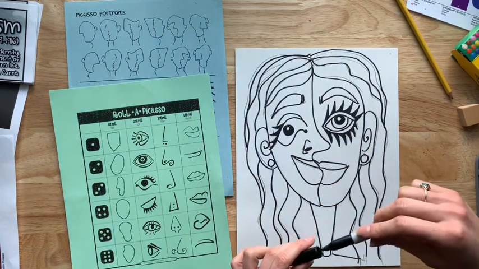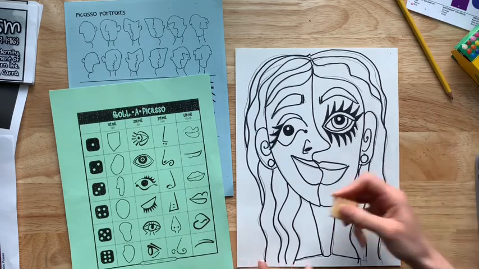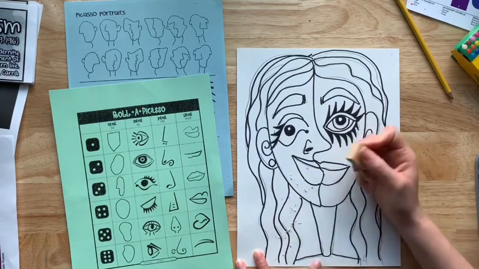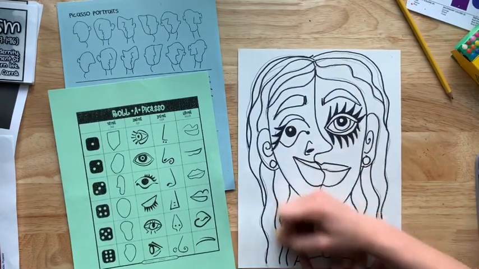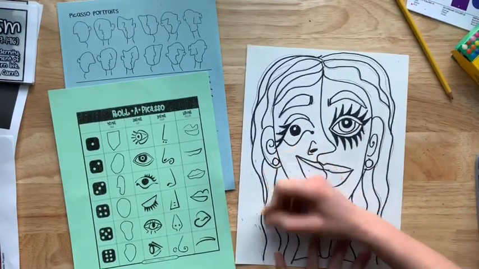So since I used marker, I'm going to go ahead, use my eraser and erase all of those pencil lines. If you use crayon, you're probably not going to be able to do this because it's going to smudge the Crayola.